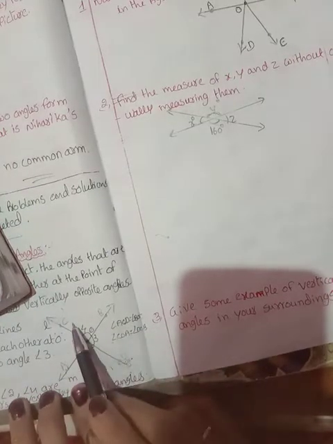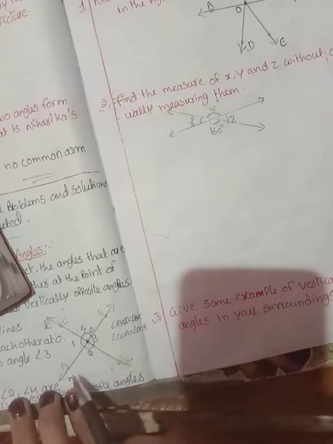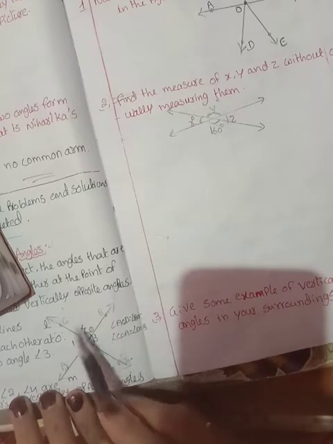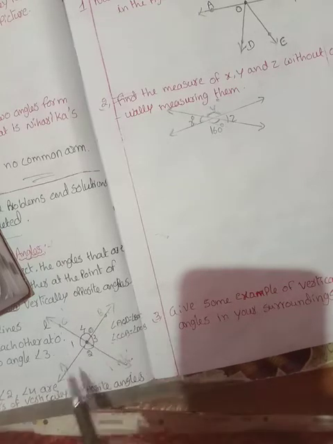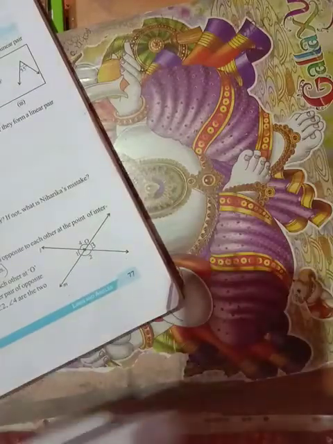Angle AOD is equal to angle BOC. Next, angle AOC is equal to angle DOB. You can understand these are two vertically opposite angles. You can understand how they form from the figure.